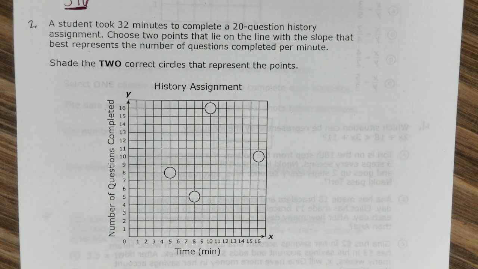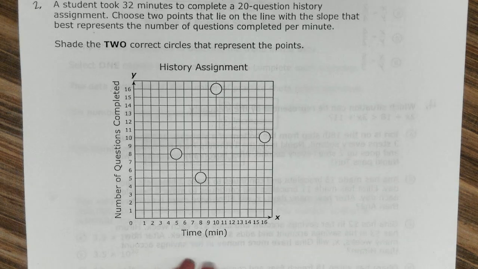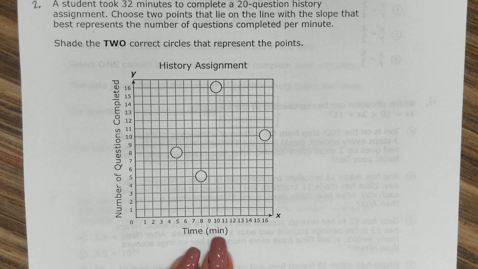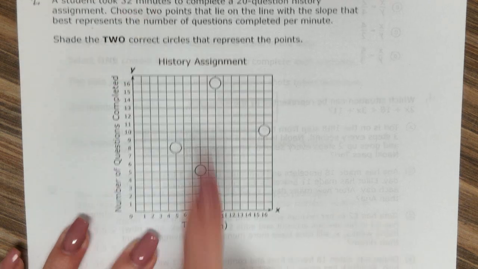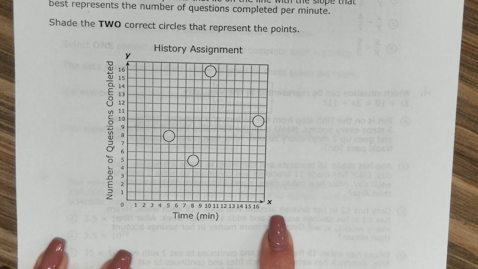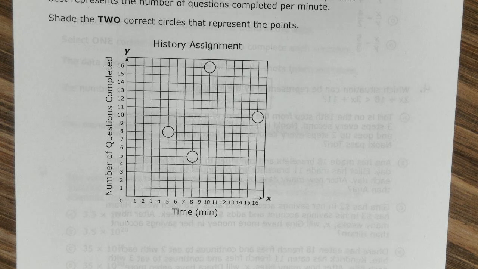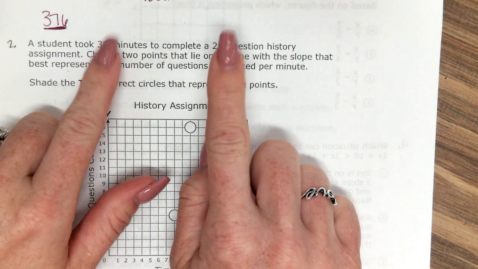All right, number 2. A student took 32 minutes to complete a 20-question history assignment. Choose 2 points that lie on this line with the slope that best represents the number of questions completed. All right, look at the x-axis. What does it say? Time in minutes. Is 32 minutes on here? No. So what did I tell y'all to do if the number isn't on there?